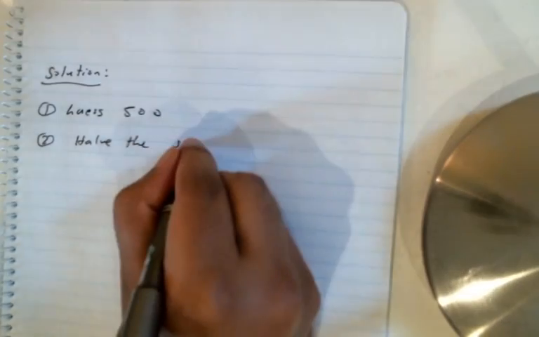All right. So the way we solve this problem, the solution is step 1, guess 500. If it's lower or higher, then half the search space.